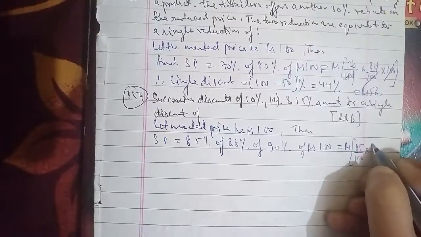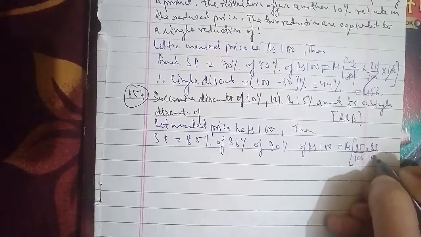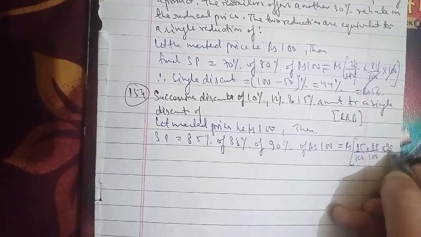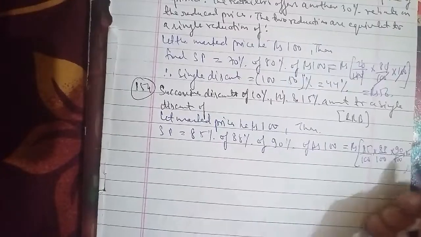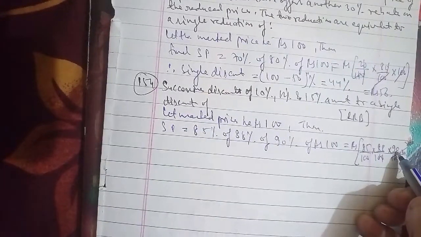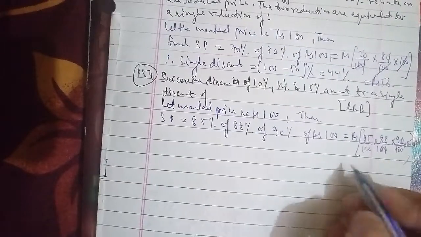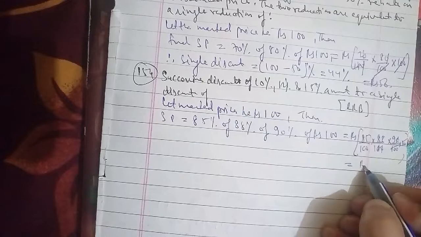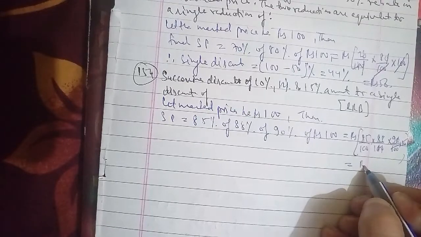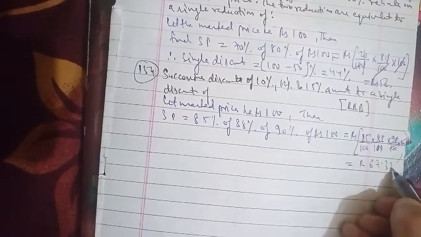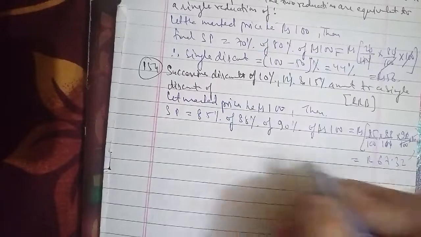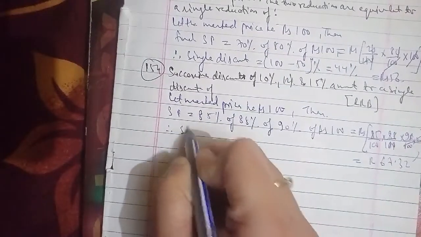Then after further cancellation we'll get rupees 67.32. For single discount, equals 100 minus 67.32, which will give you 32.68%, the right answer for this question as well.